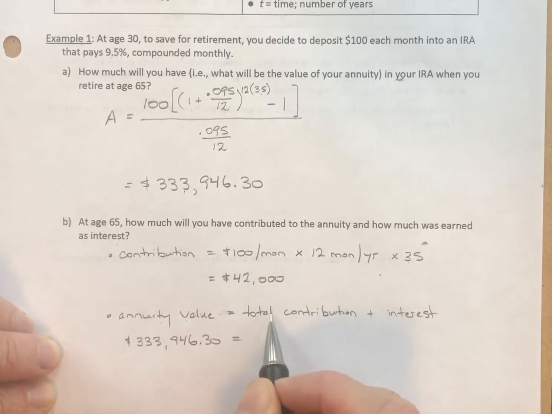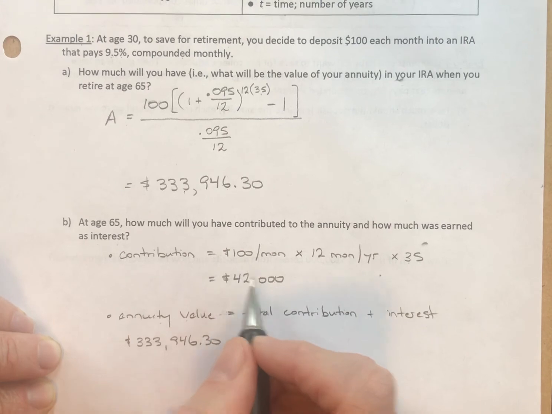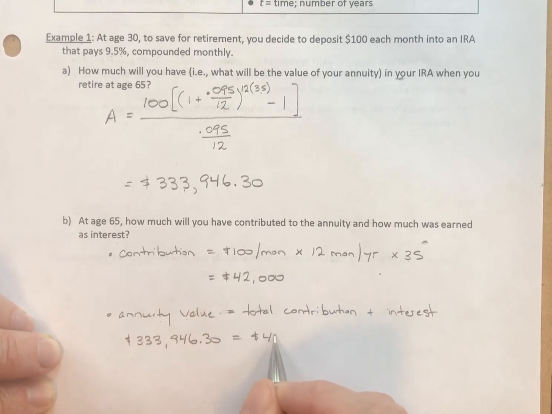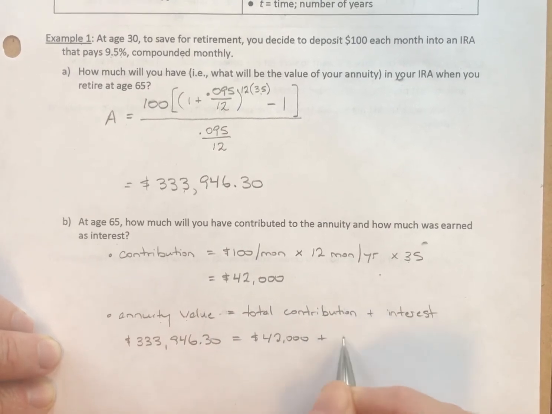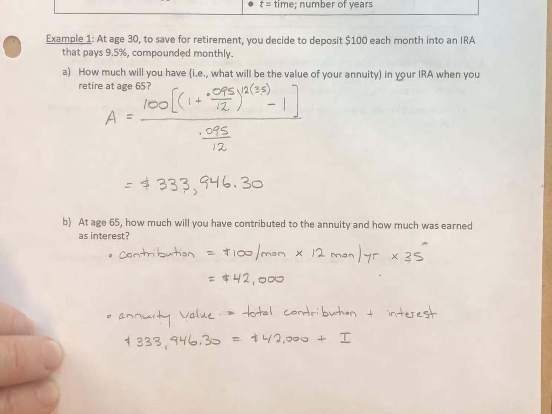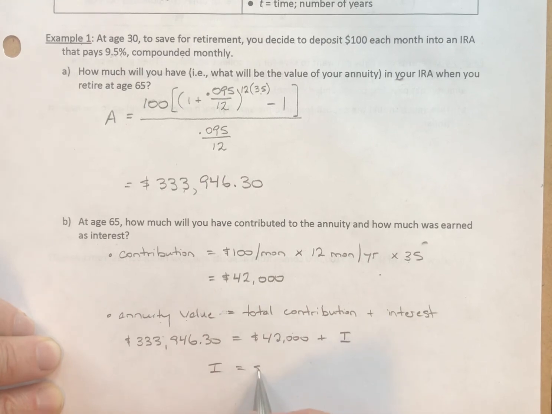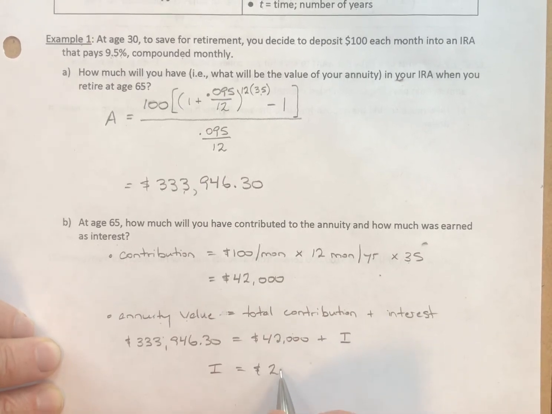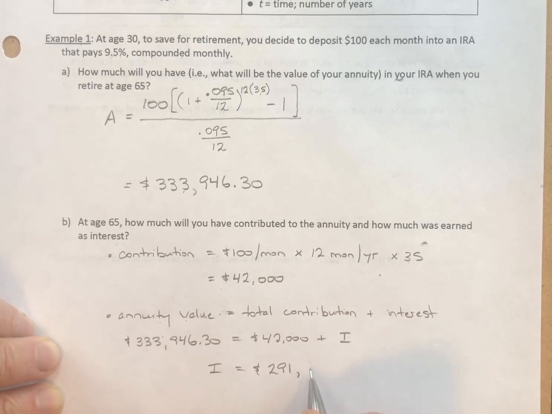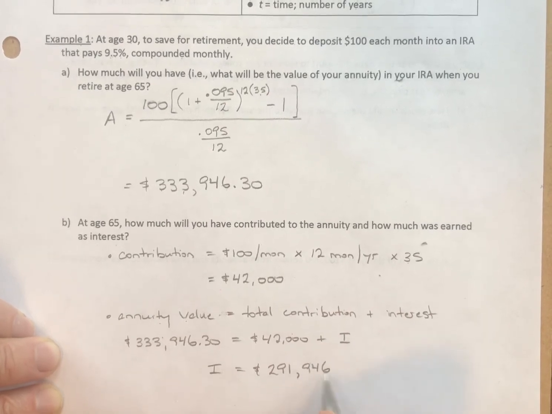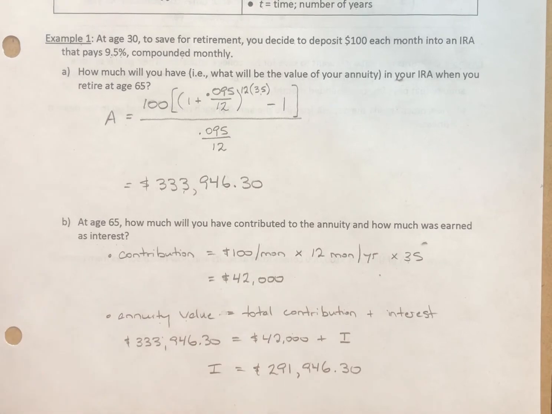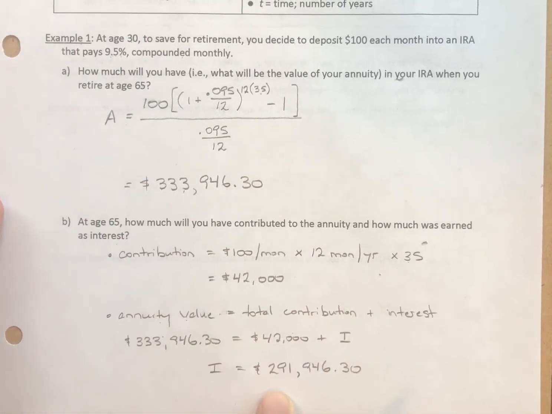And we know the total contribution. We contributed $42,000. So what's left must be the interest, okay, because the value is contributions plus interest. Let's subtract $42,000 from both sides, and it turns out the amount of interest that you earned on this, $291,946.30. My goodness, again, there's the power of money and time.